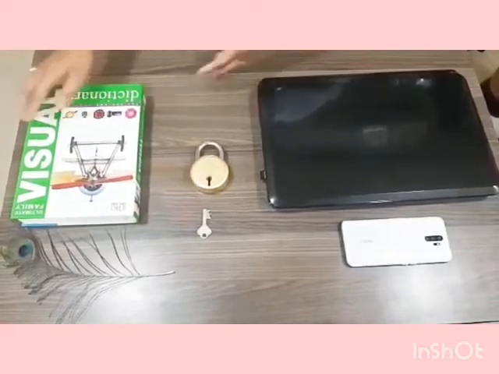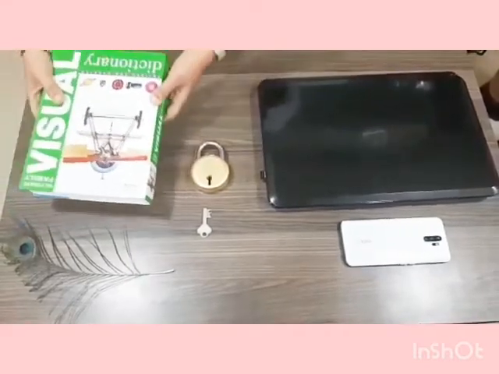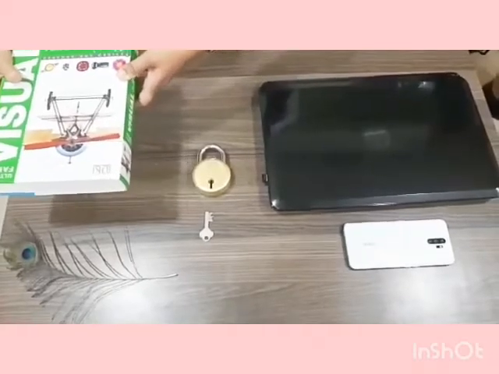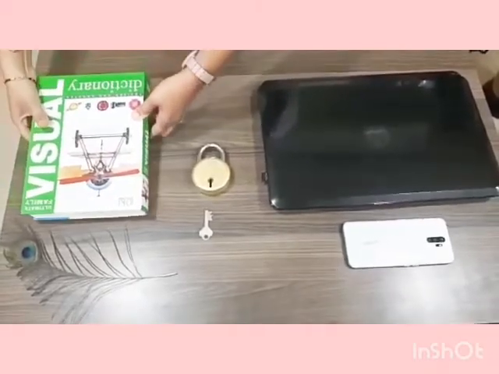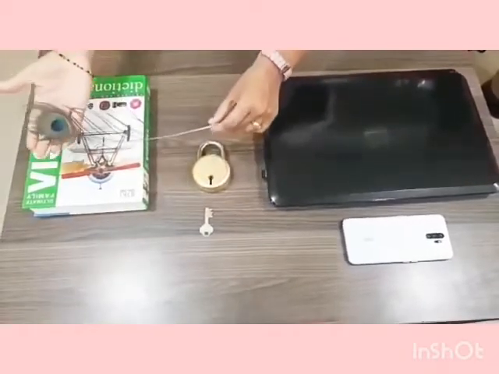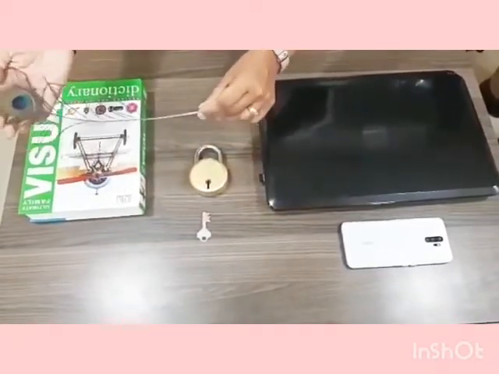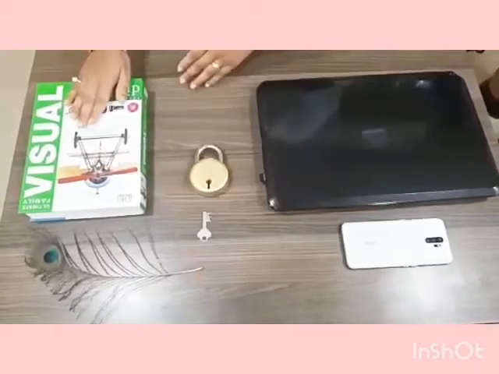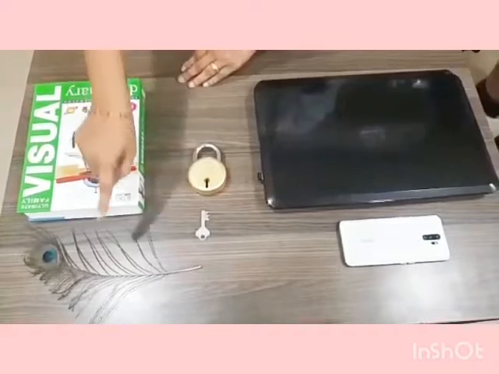Next object is a book. Book is heavier. बुक का वजन ज्यादा है. And a feather. Feather is lighter. Feather is lighter than a book and book is heavier than the feather.